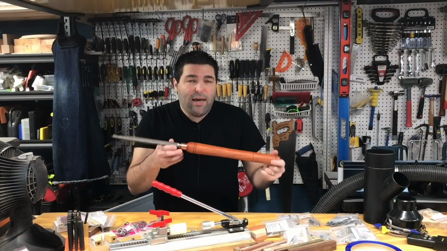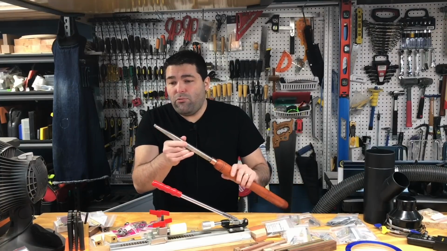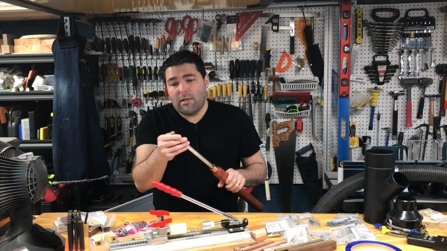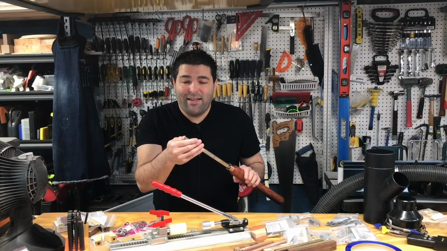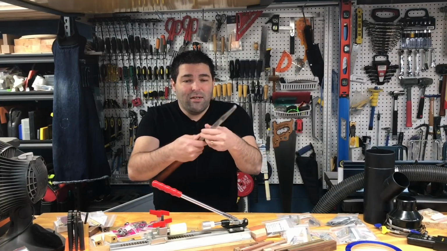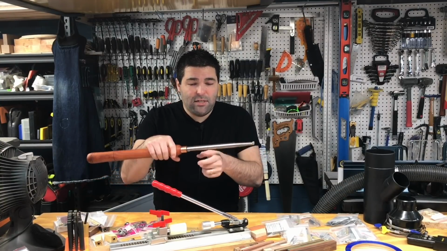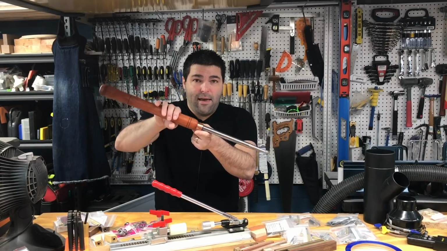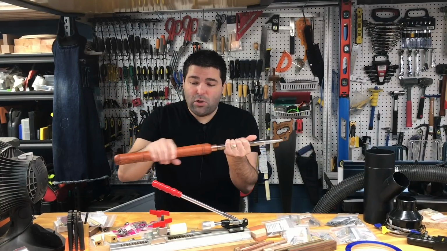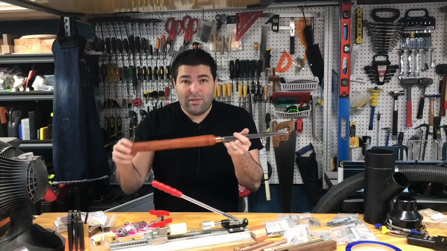I did finish the bowl by sanding up to 600 grit and then applying an acrylic finish. I am really happy with this tool. It came out really, really nice. I know I say that a lot in my videos, but I really do like this tool. Like I had mentioned, it is very top heavy, and you probably could have used this tool without the handle.